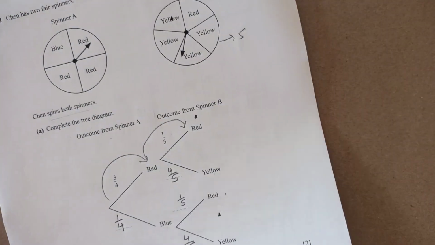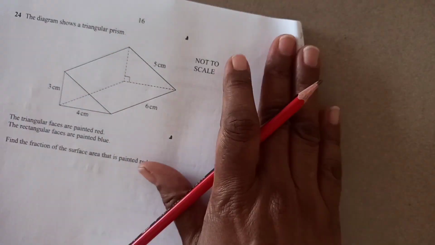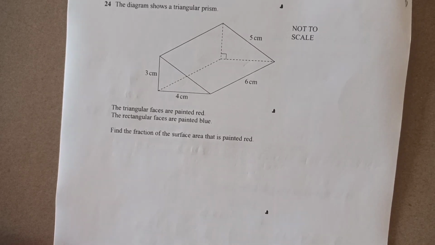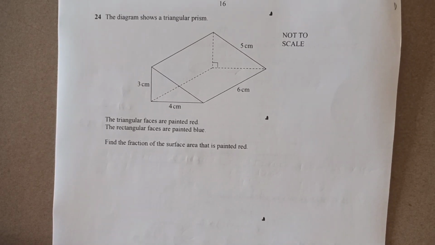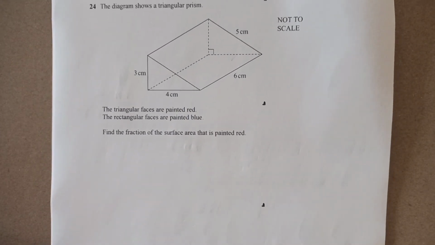Okay, now the last question here we have number 24. This is the last question of this paper. So this question is of 3 marks and it's very tricky.